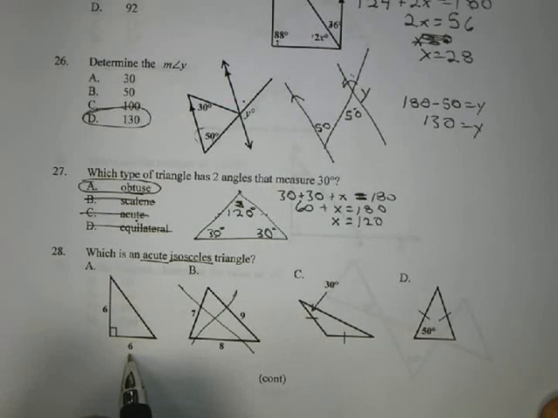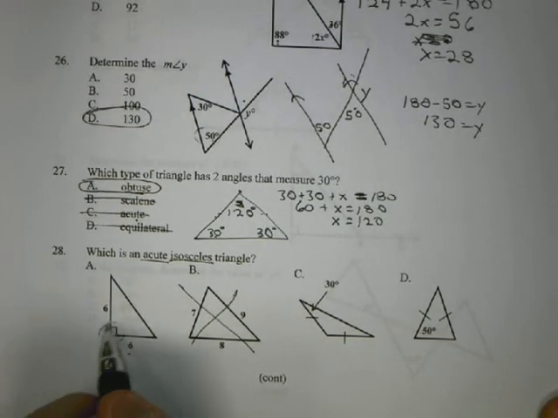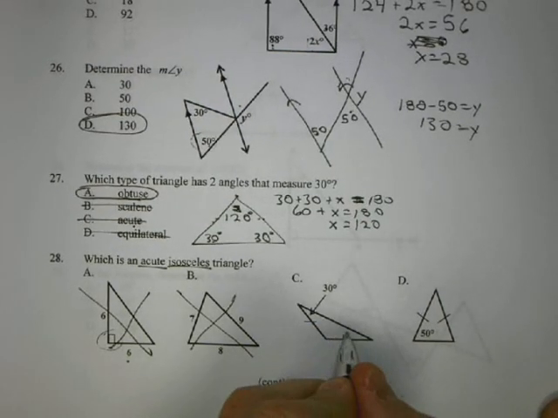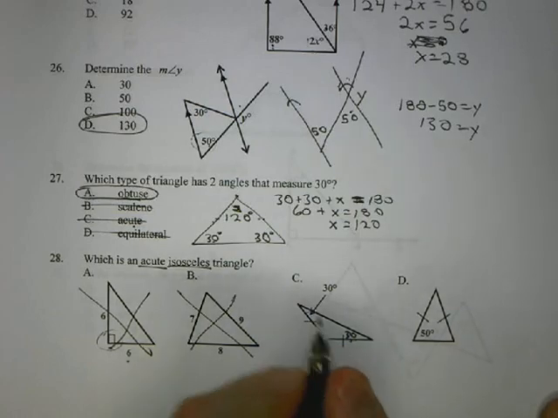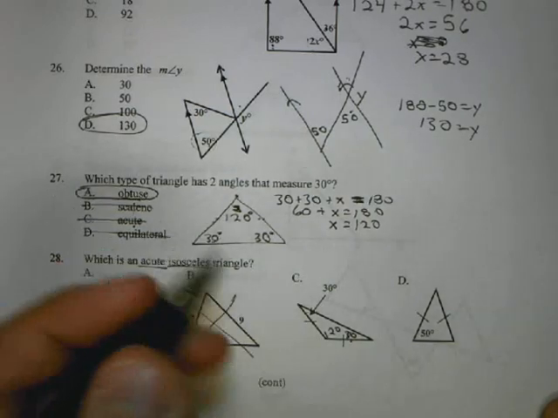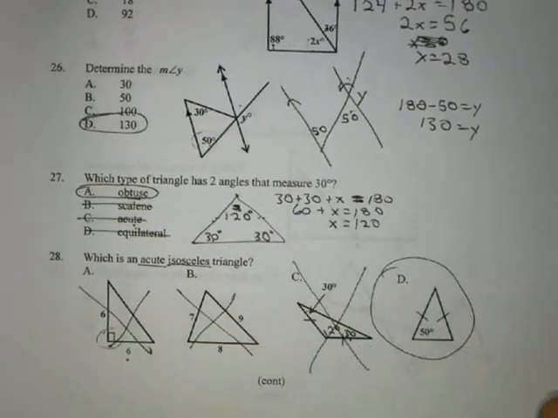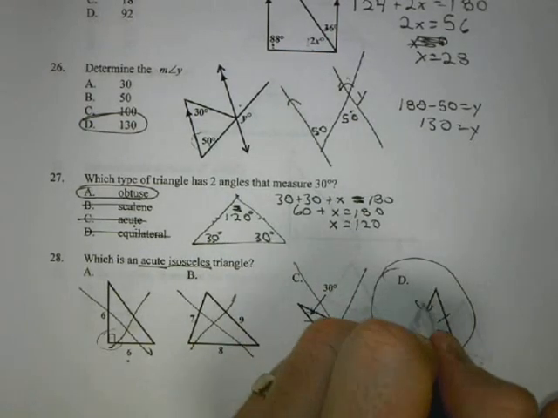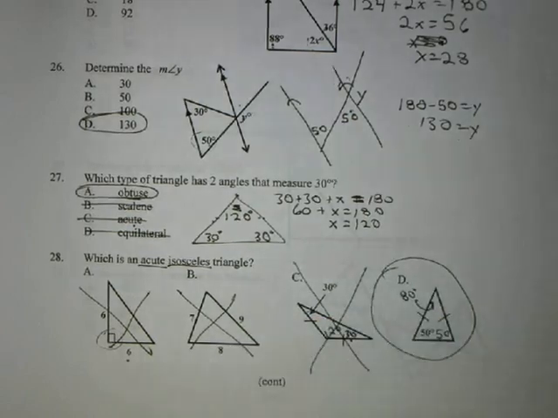28, which is an acute isosceles triangle. We know an isosceles needs to have two sides the same. Since two sides need to be the same, I know that B is automatically out. Only is scalene, all three sides are different length. Now, it's acute. That means all angles have to be less than 90. A is a nice answer, but I have a right angle there. That is a right triangle, so that's out. If I look at C, I have 30 and 30, because those are the same, which means that's 120. That's an obtuse triangle. That's out.